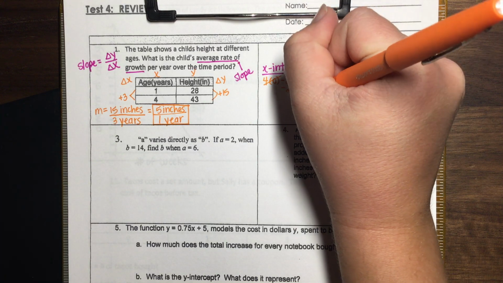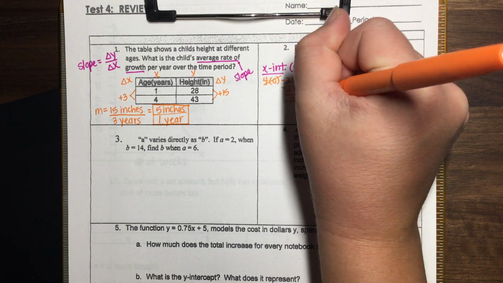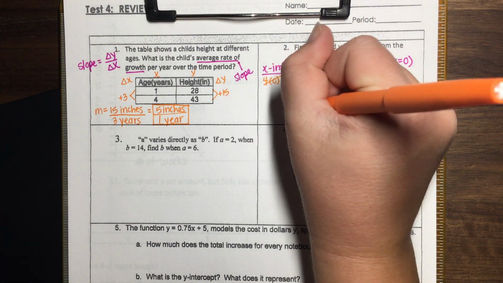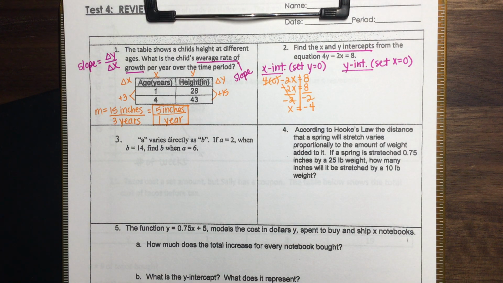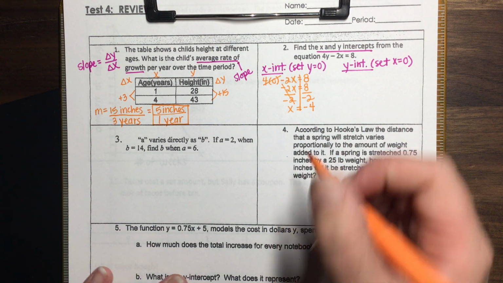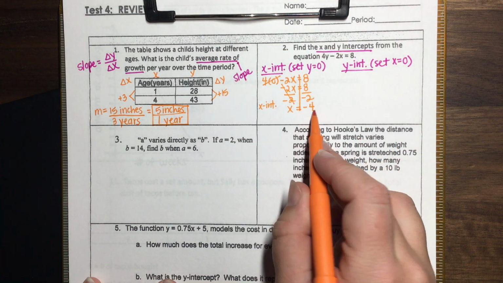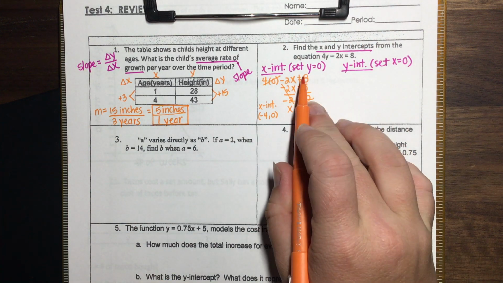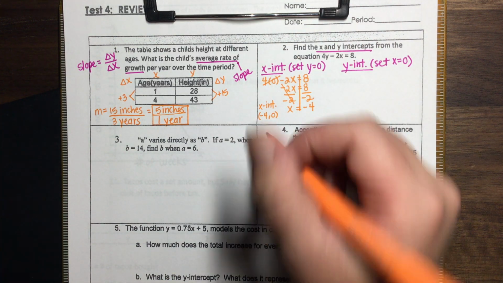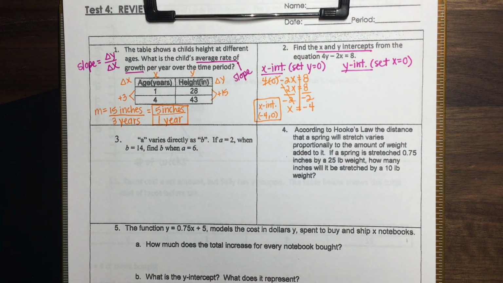All right, now I've got to solve for this. So I have negative 2 times x. I divide by negative 2 on each side, and I end up getting x is equal to negative 4. Okay, I just simplified that down. So if x is equal to negative 4, my x-intercept is going to be negative 4, so that's my x place, comma 0. I know that it's 0 because we set y equal to 0. That is my x-intercept. All right, we're not done yet though, because now we're going to find our y-intercept.